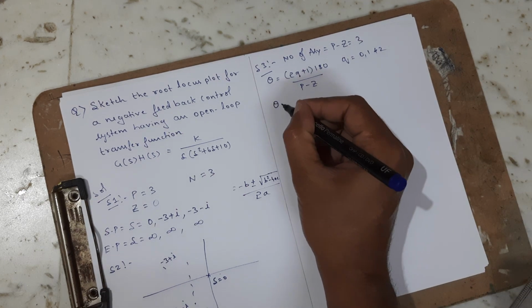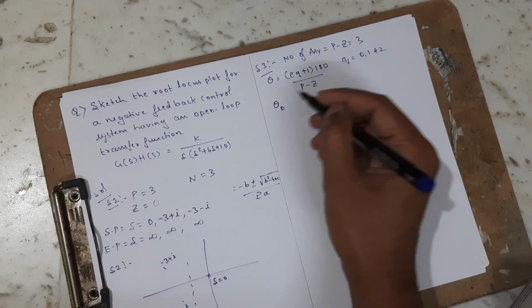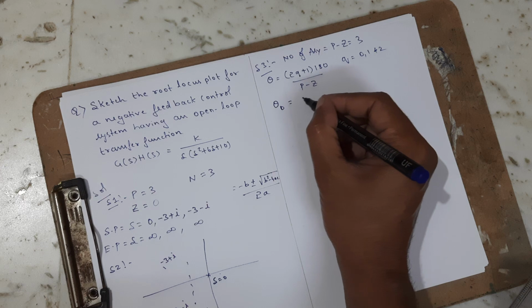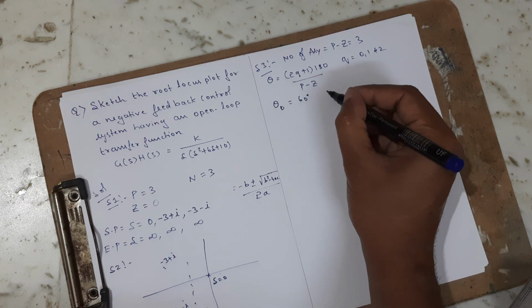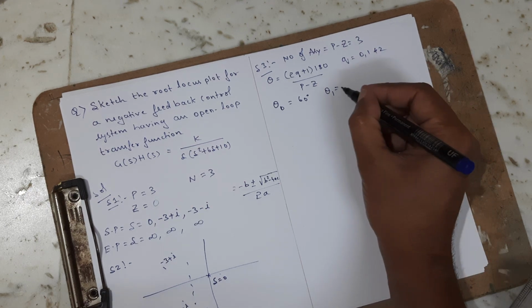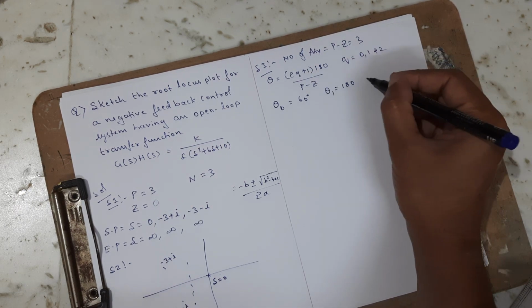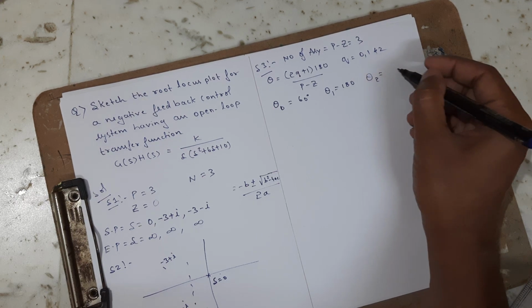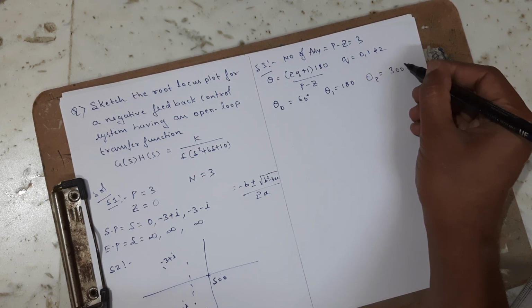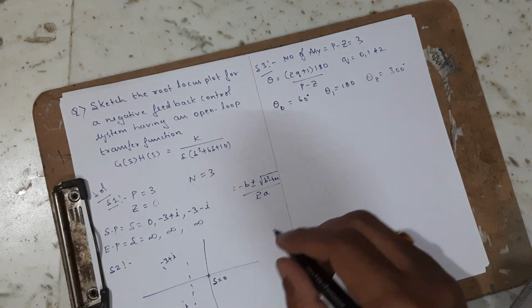So theta 0, when q is equal to 0, is 60 degrees. When q is equal to 1, theta 1 is 180 degrees. I am going to substitute here. Theta 2, when q is equal to 2, is equal to 300 degrees. So this is step number 3.